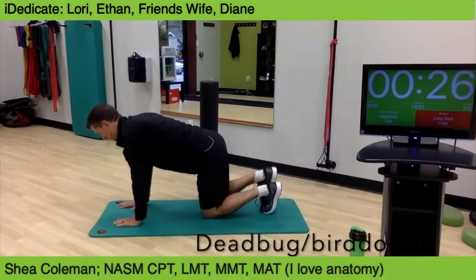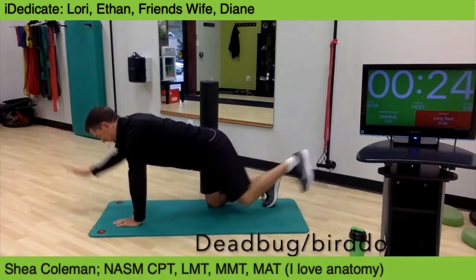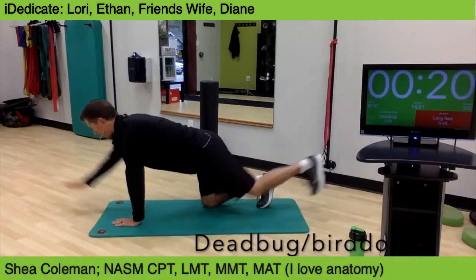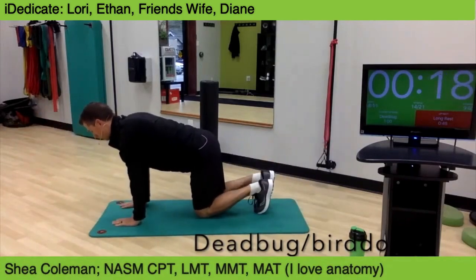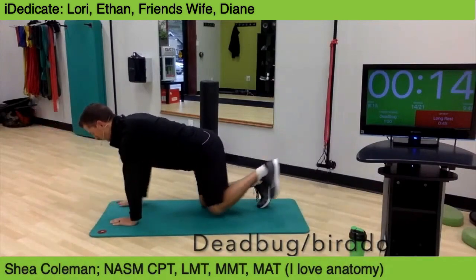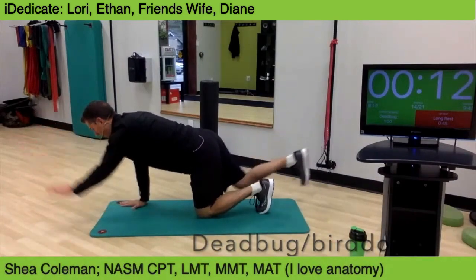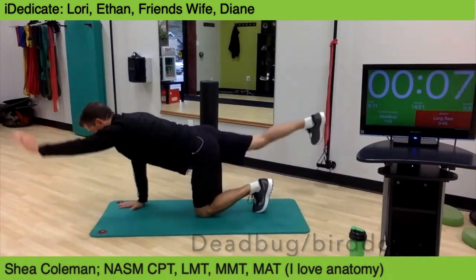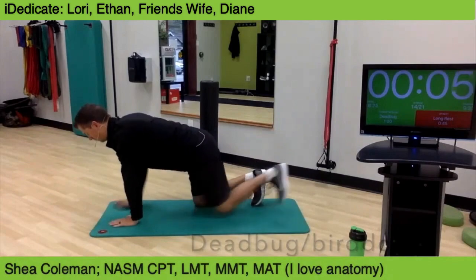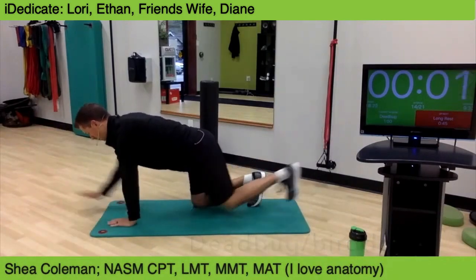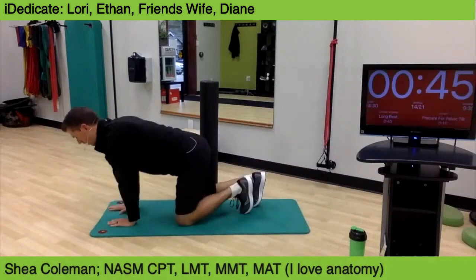Keeping that core nice and tight. Right, all the way through. Do your best to finish strong. Recompress that core. Pull those shoulders down and back. Same position as you were in. Squeeze tight. 7 seconds to finish. 3, 2, 1. Long rest.